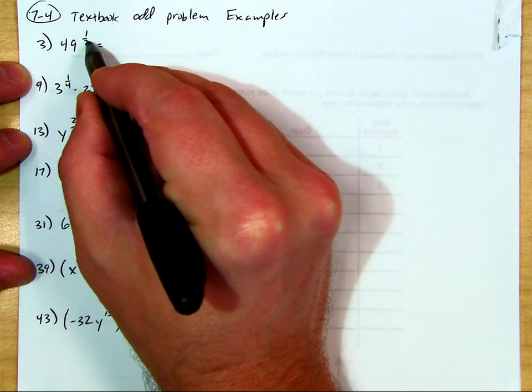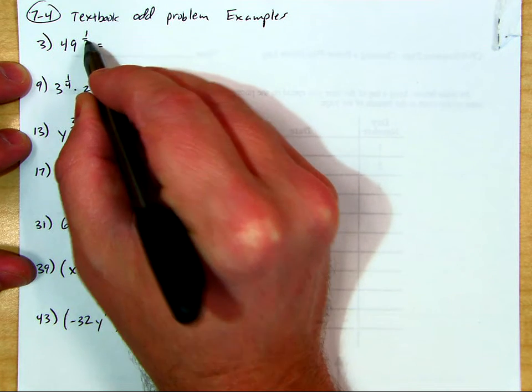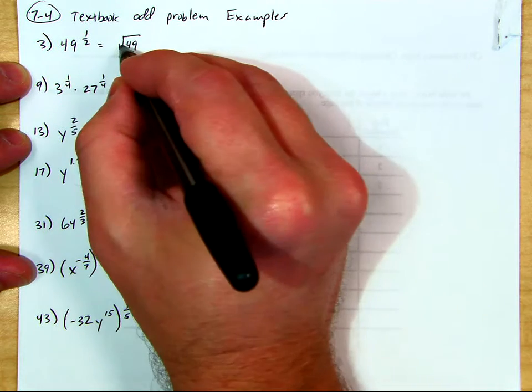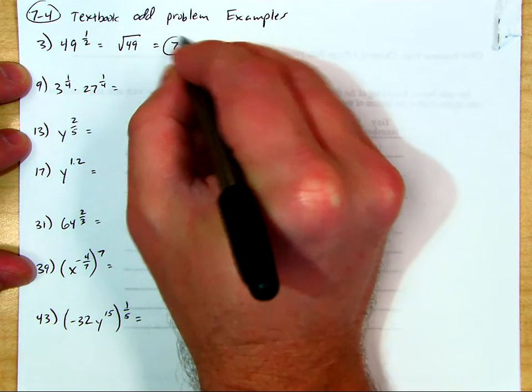49 to the 1/2 power. Remember, the index becomes the denominator. So this is actually just like saying the square root of 49. That's something we know what it is, and that one is 7.